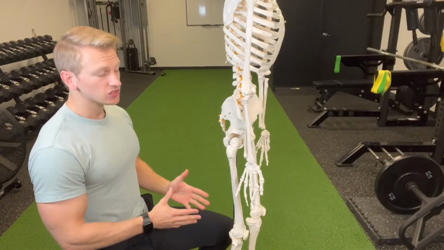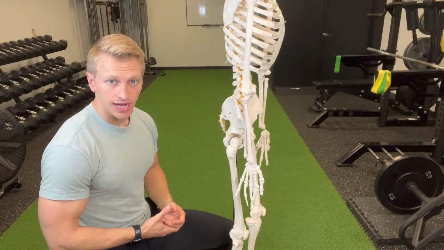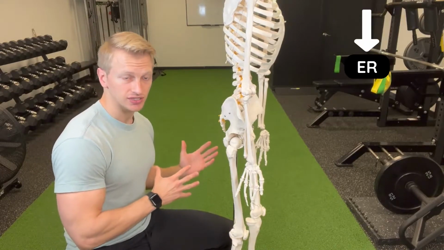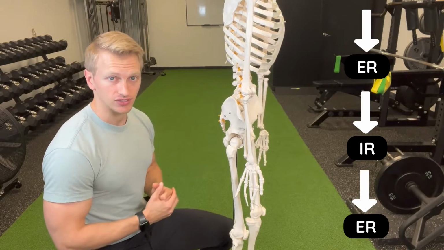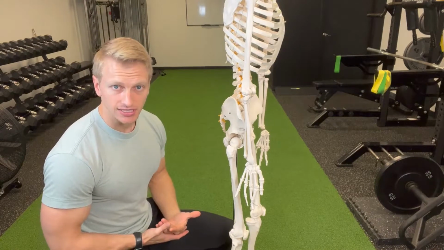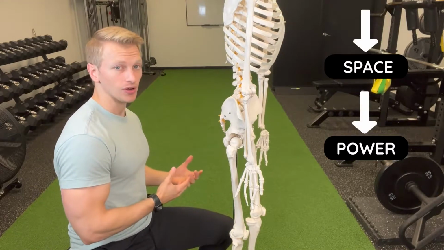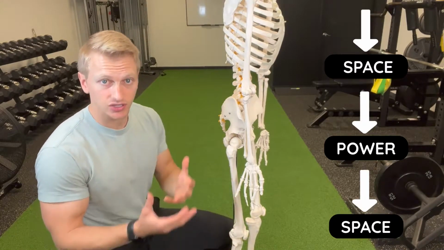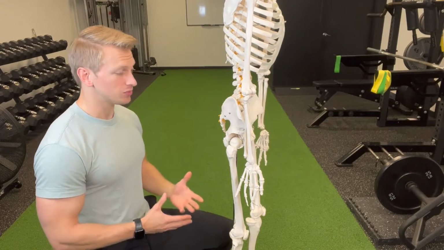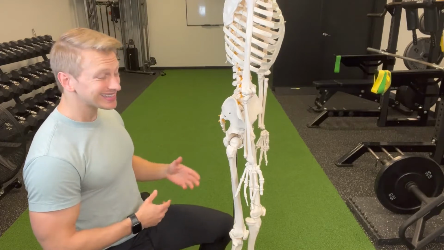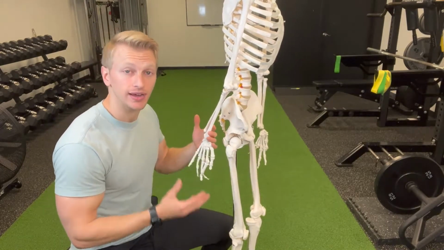So when it comes to squatting, the human body has a pattern that it moves through, and that pattern is external rotation, internal rotation, and back to external rotation. Here's what that functionally means. That means the body needs to create space to produce power and then create space to produce power. This is our natural mechanism as to how we move. So as we're going into the descending portion of the squat, we have this reciprocating pattern.